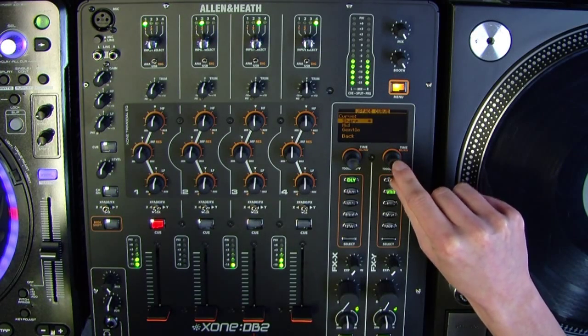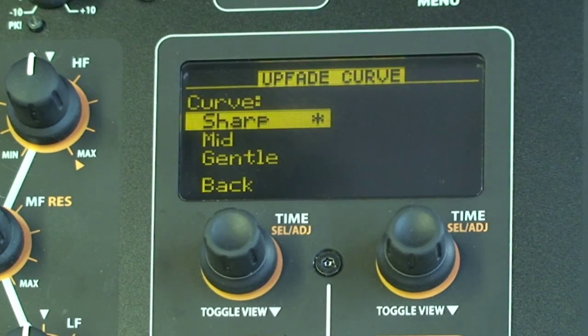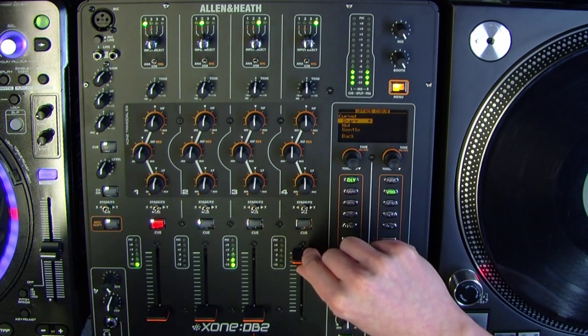The curve of the channel faders can be set to sharp, mid and gentle. Choose a setting that best suits the style of music you play.